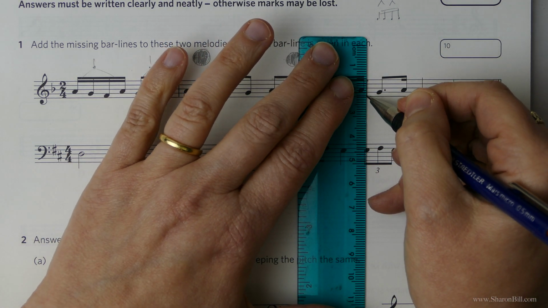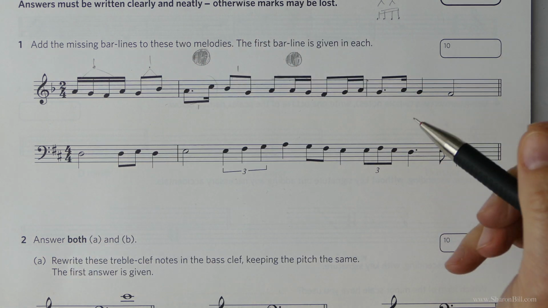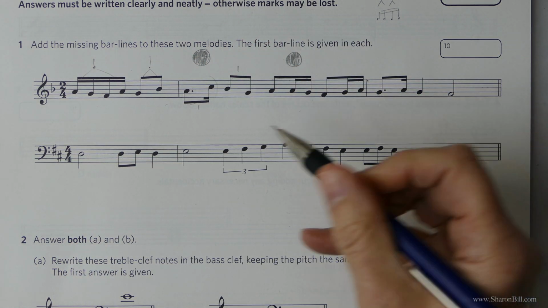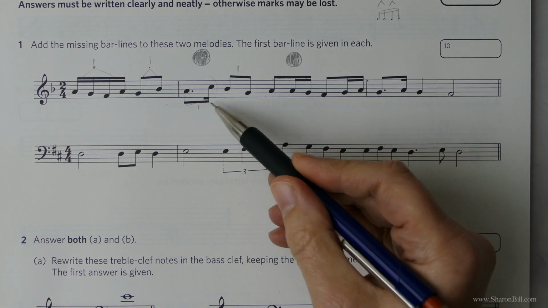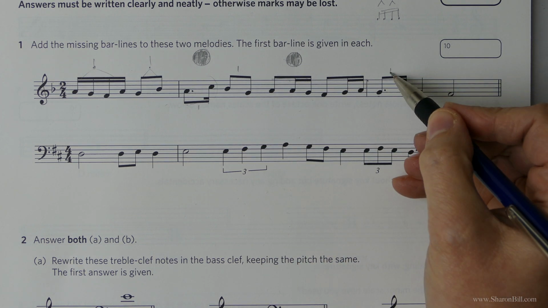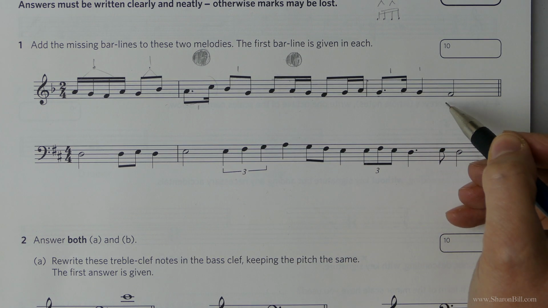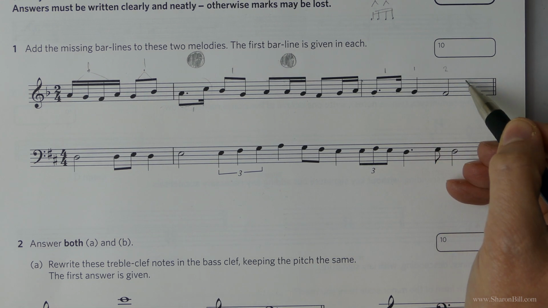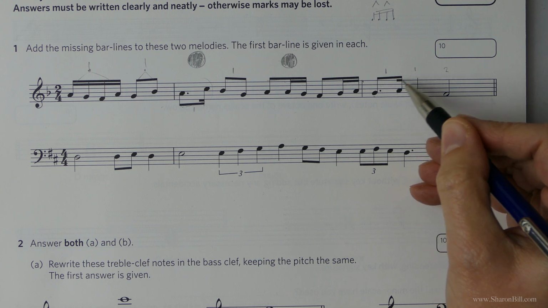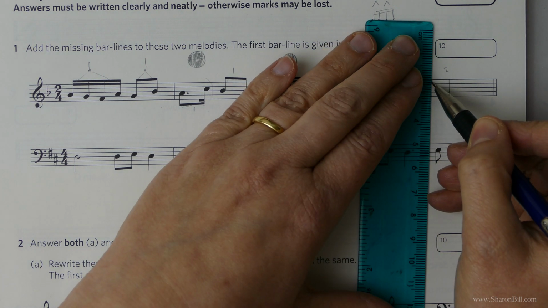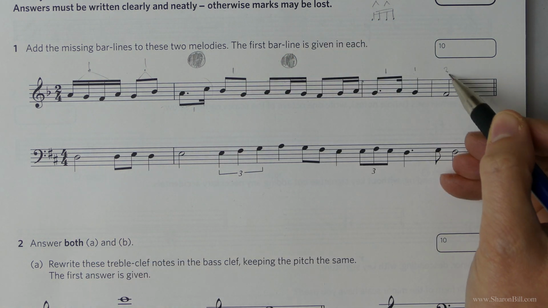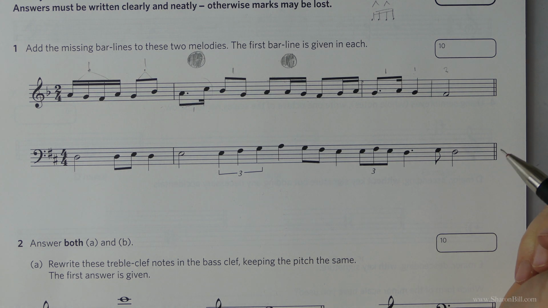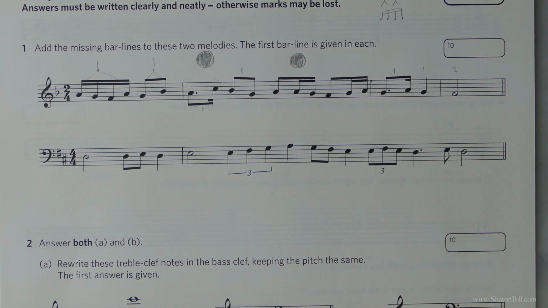Quite a busy bar there. And then we've already done the maths for this one. We know that this is 3/4 of a beat plus a quarter of a beat, so there's 1 beat. There's another beat, and there's 2 beats in this half note, 1, 2, 3, 4. So we need a bar line after 2 beats there. So that's that one completed. Let's move on to the next one.